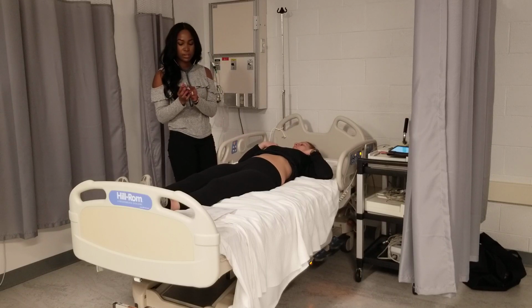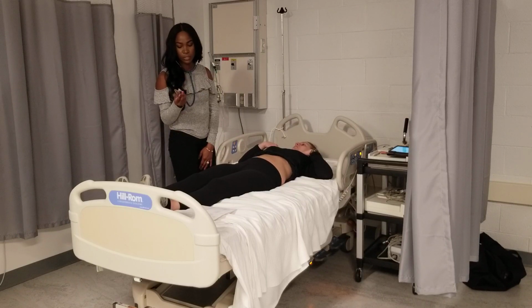I'm gonna be using the bell of my stethoscope to listen for bruit in the aorta.